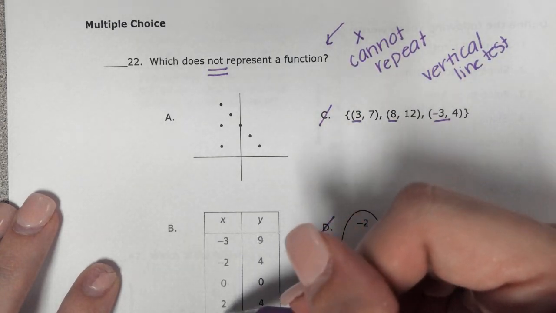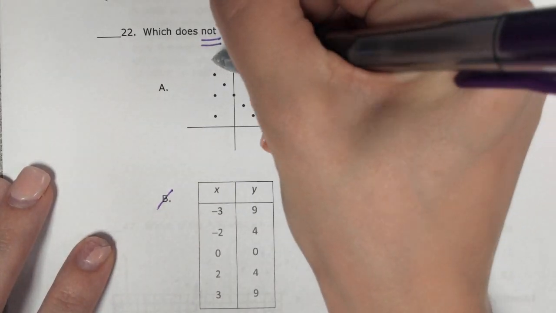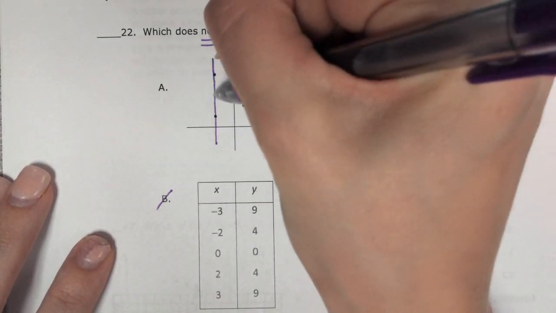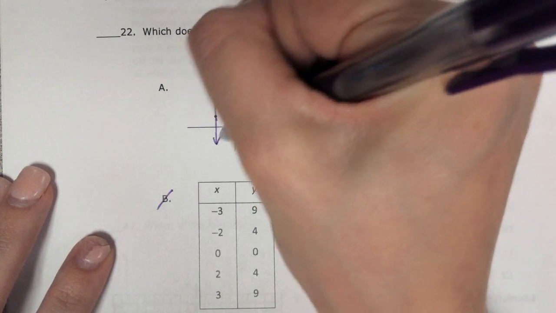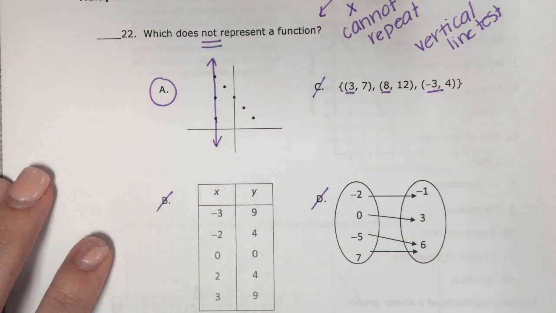-3, -2, 0, 2, and 3. X does not repeat, that is a function. Right here we have 1, 2, 3 points all in a row. This is not a function.